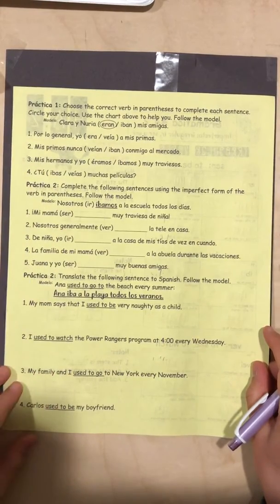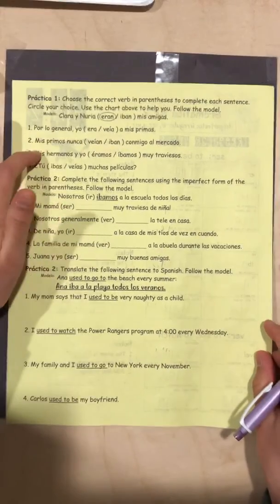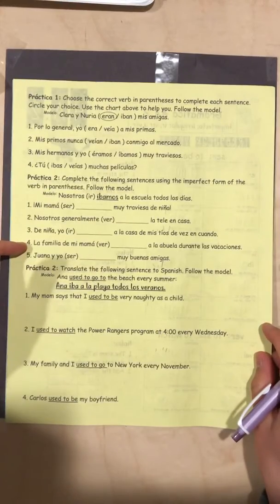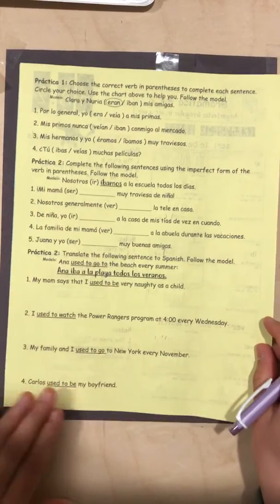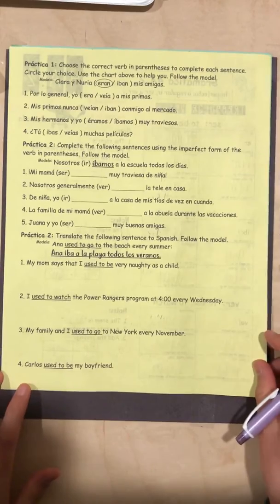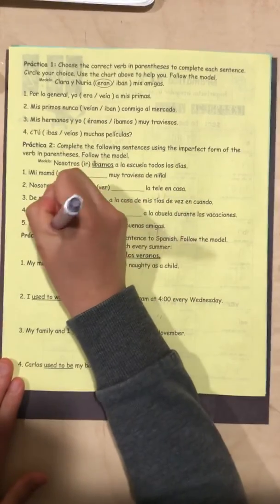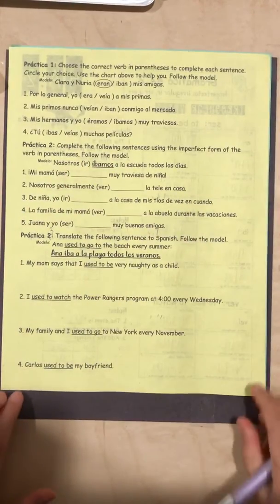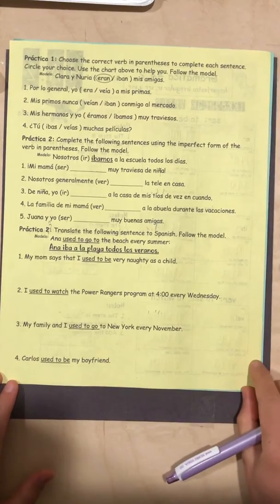Now, on the back side, I am not going to record myself doing práctica 1 nor práctica 2. Those are pretty straightforward. You just look at the verb and you circle the correct conjugation. You write the right conjugation of the verb in the parentheses. But I'm going to go ahead and help you with another typo with práctica 3 right there. Okay, so translate the following sentences to Spanish, follow the model.